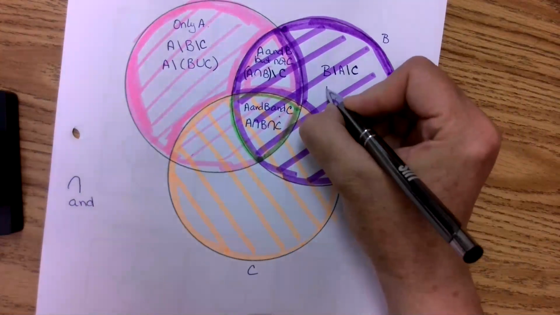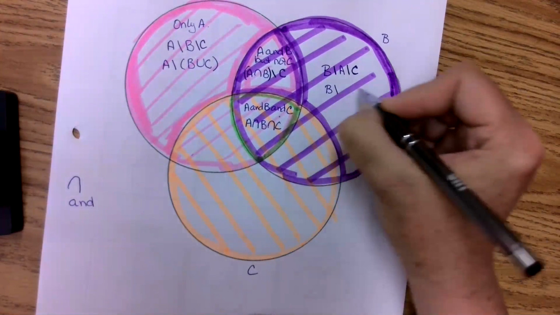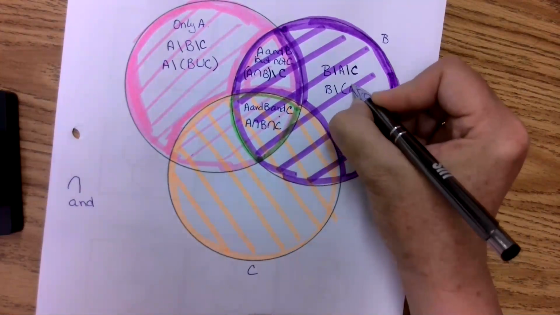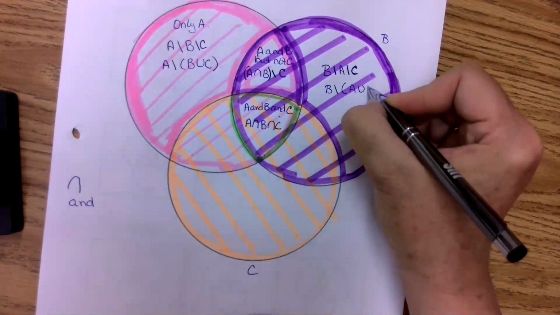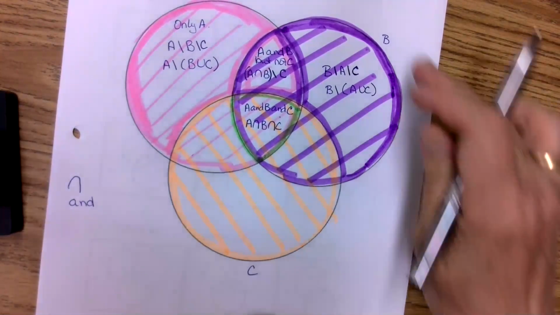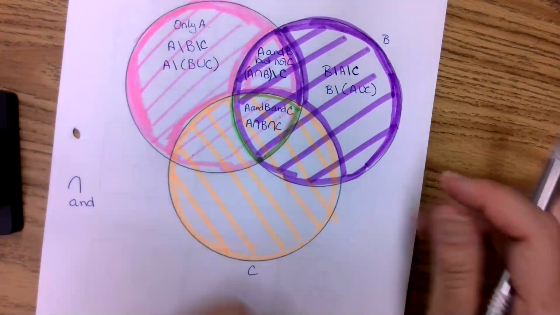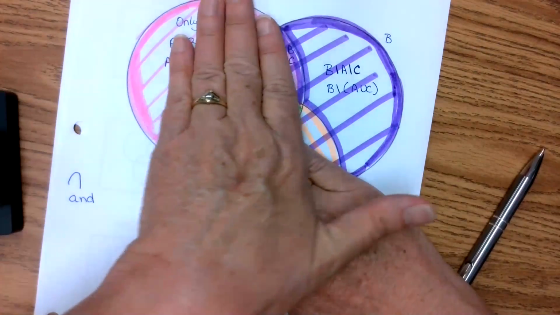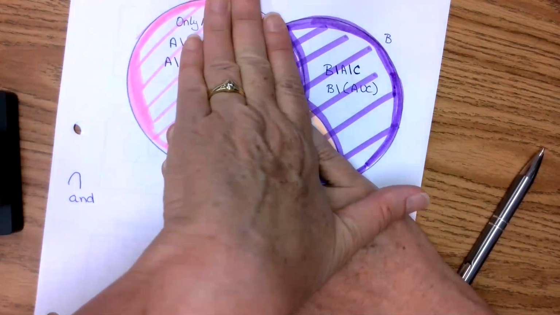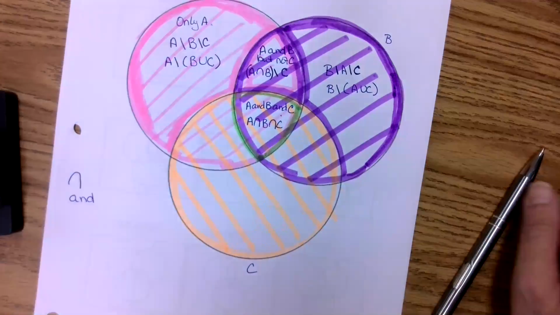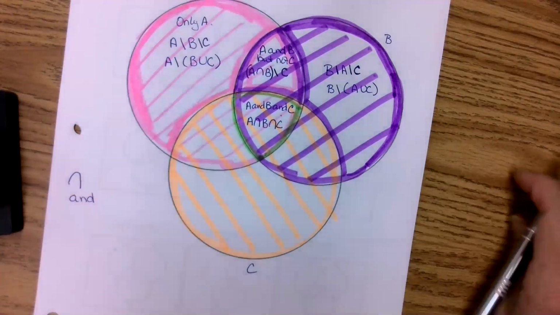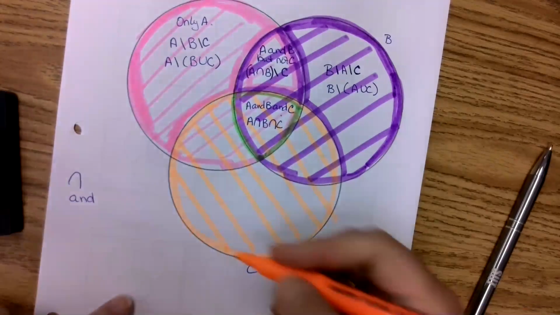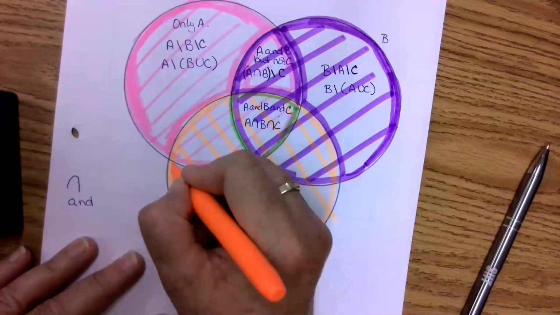You could also do it's B, but not A union C. But it's not the A, yeah, it's not the A circle or the C circle. So that takes out this stuff. All right, do C. Please.